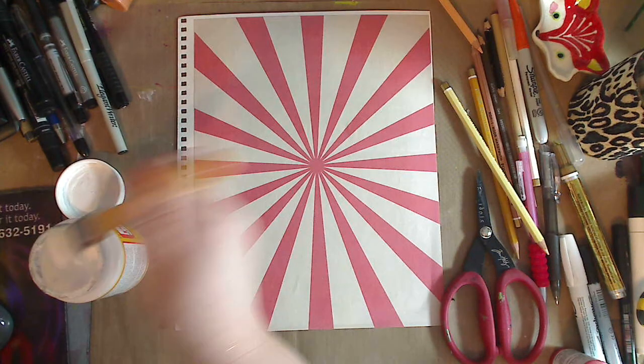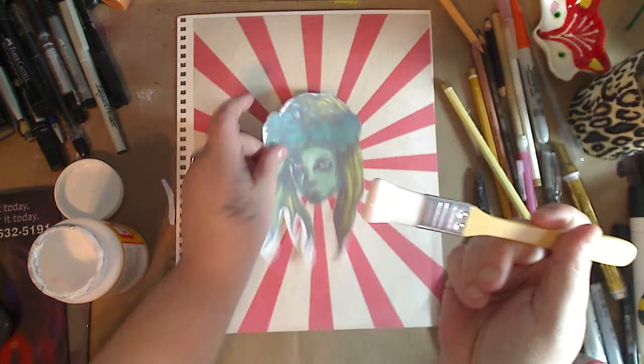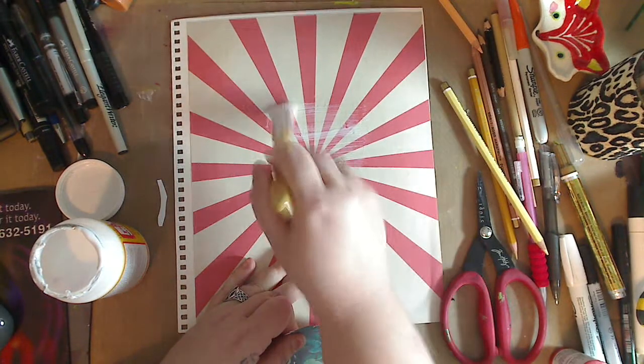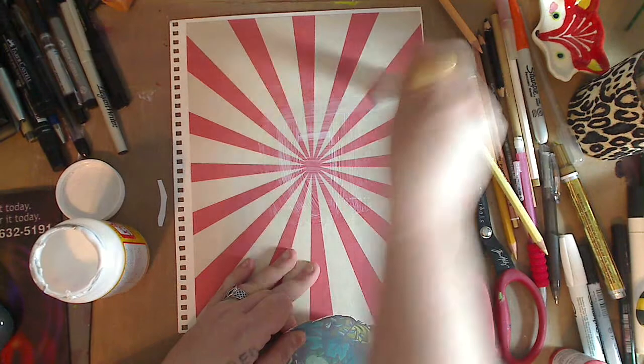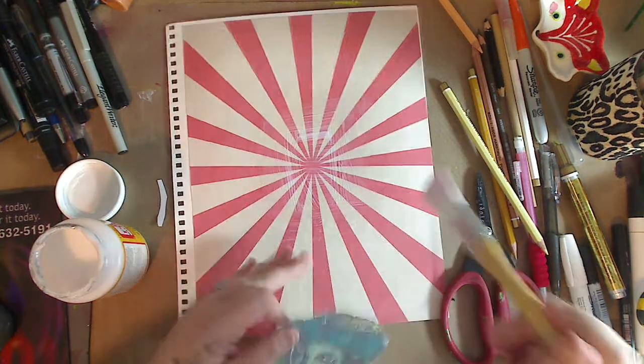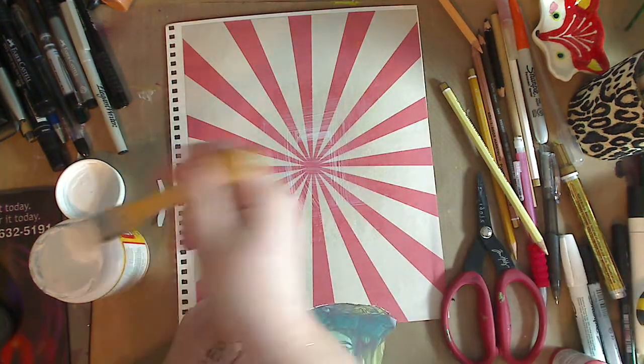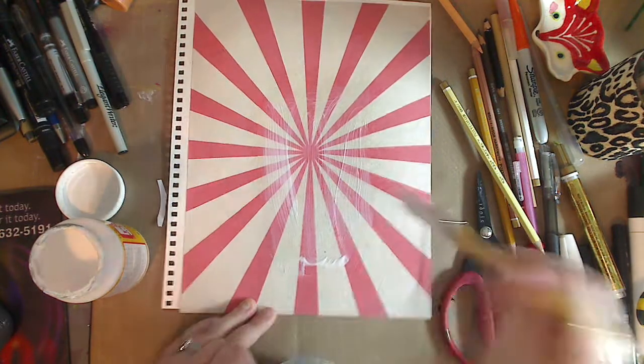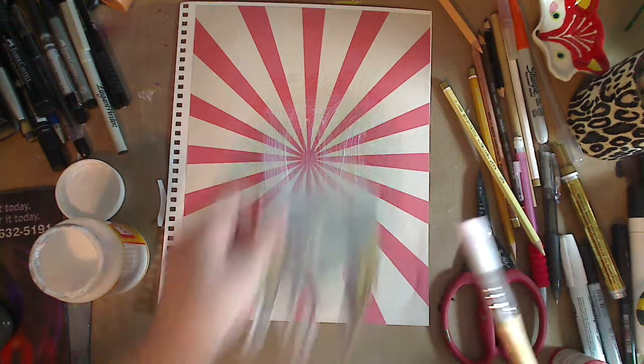So I'm going to take my glue. I want her to be right in the middle. And I'm just going to smear my glue. Use your glue stick if you want. I need to have a little bit more down here. And you see I'm painting that glue on. It's not running.